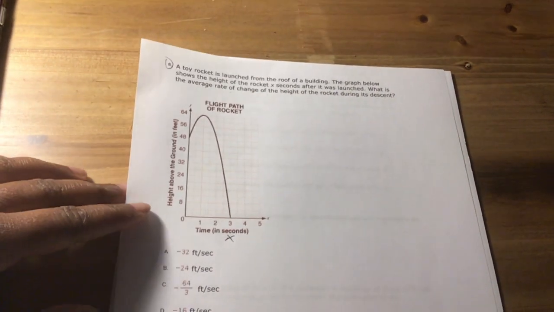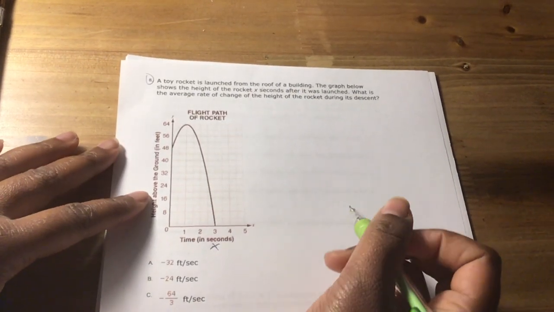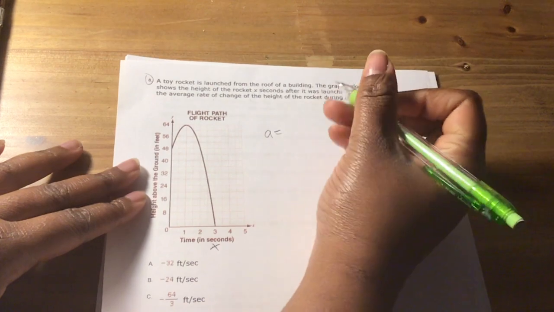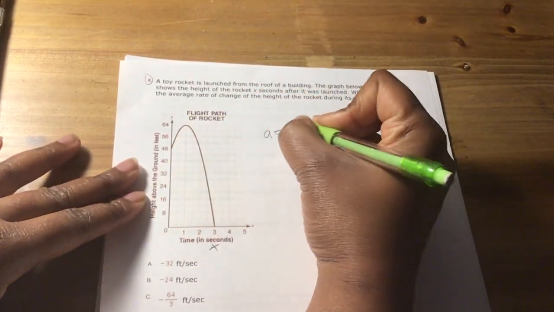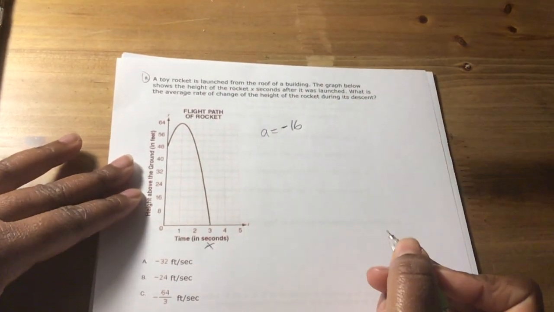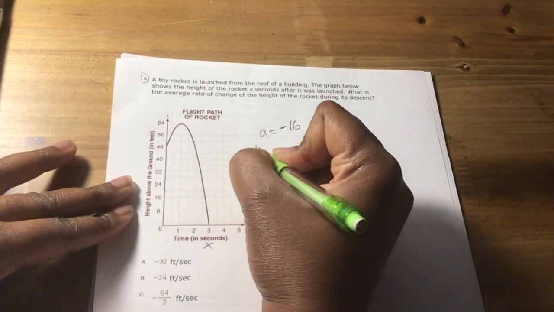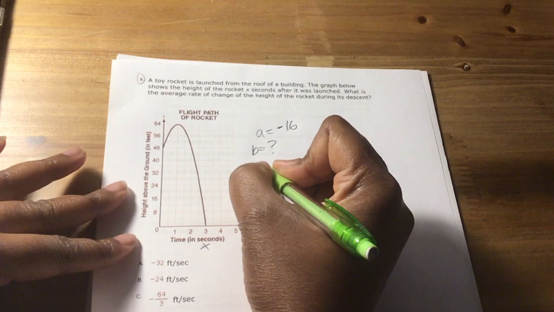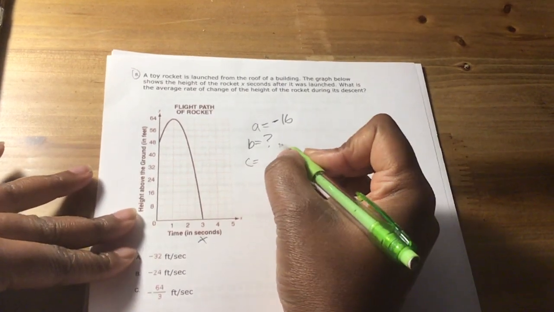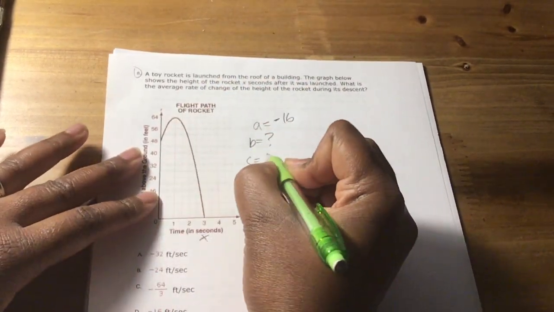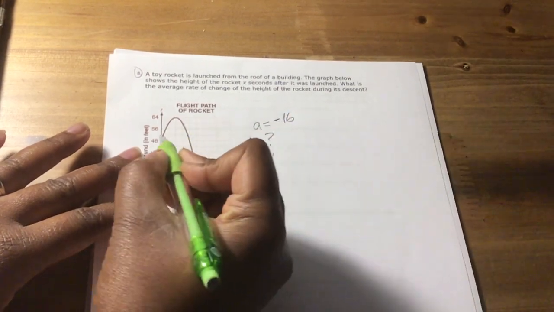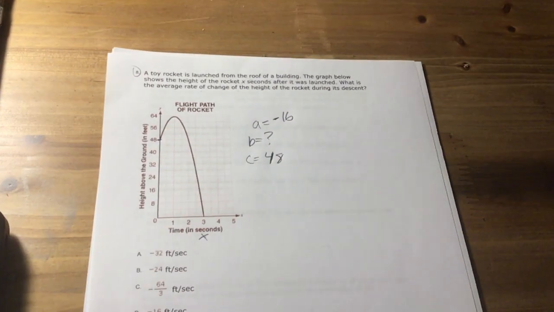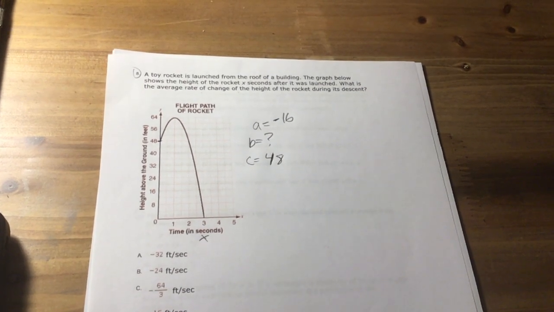Okay, so what you're looking for is, remember I told you that your A is your upward velocity? And since the ball is being thrown up, that upward velocity is -16. Your B is what you're really looking for because that's the speed. And your C is your initial or your starting amount, which in this case is right here at 48. So what you're looking for is your B.